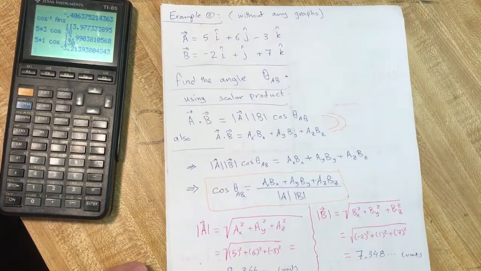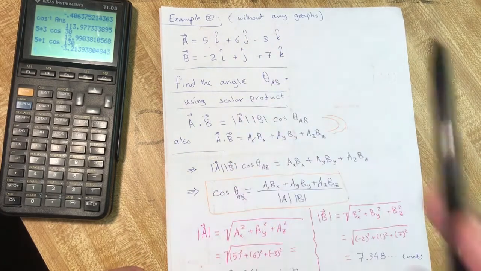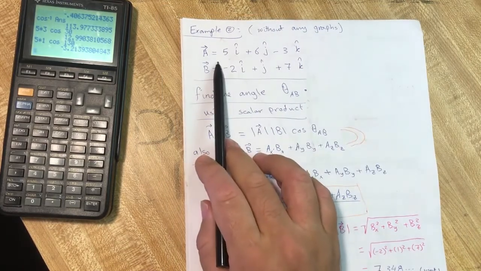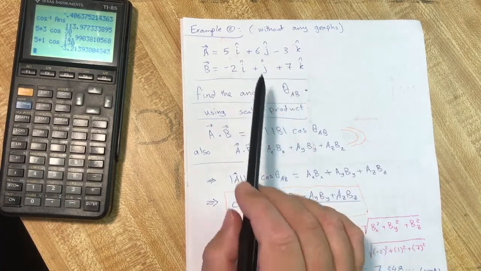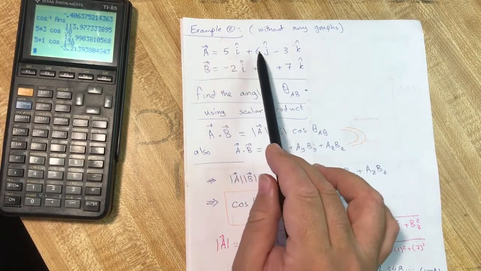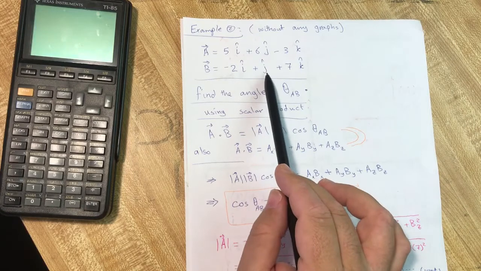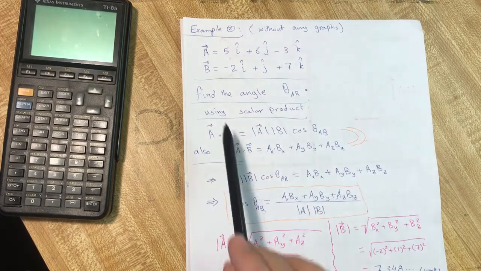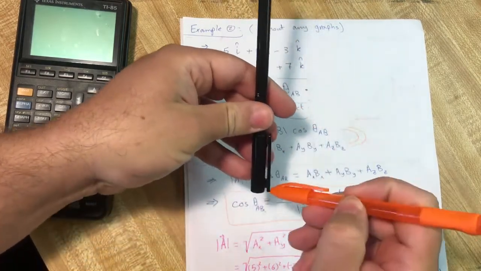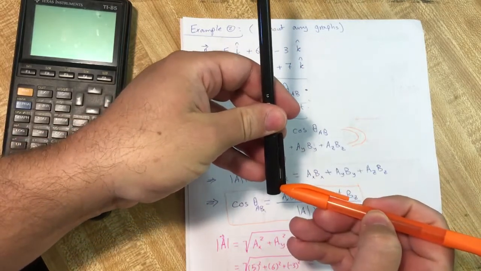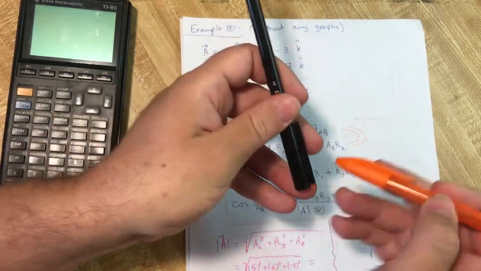Okay, now let us look at this example using both methods without using any graphs. If we have the vector A with its components, also using the third dimension, A is equal to 5 i hat plus 6 j hat minus 3 k hat, B is equal to negative 2 i hat plus j hat plus 7 k hat. I need you to find the angle between these two vectors. They are in 3-dimensional coordinates. This is the angle.